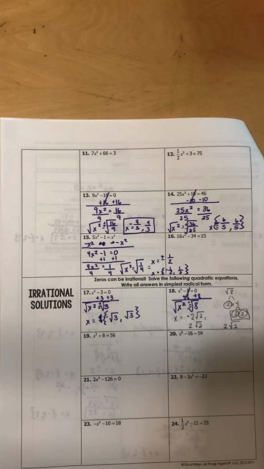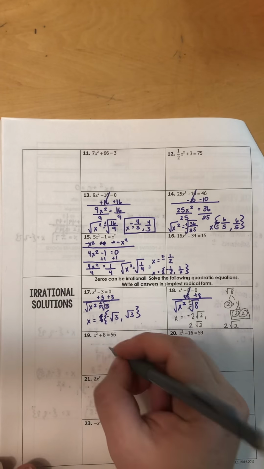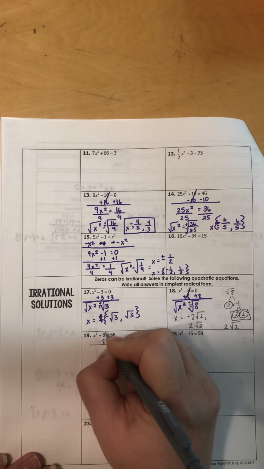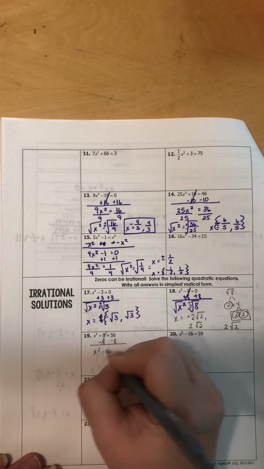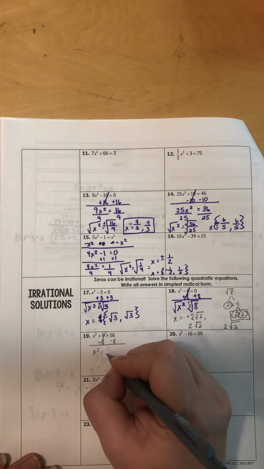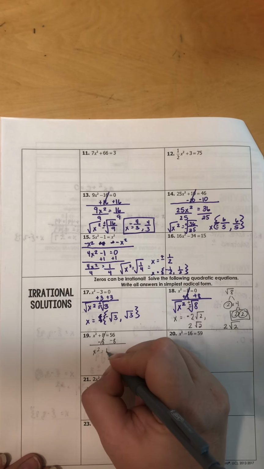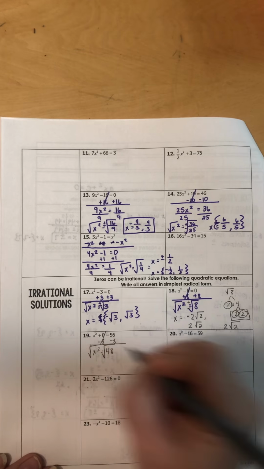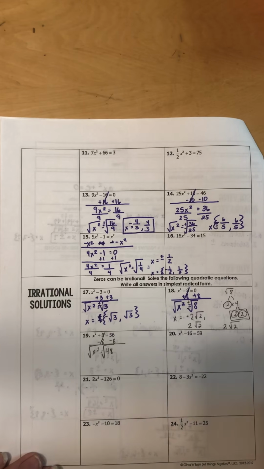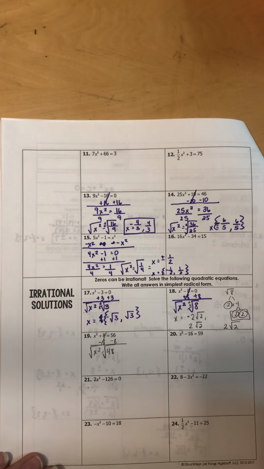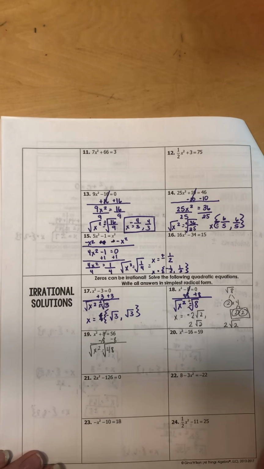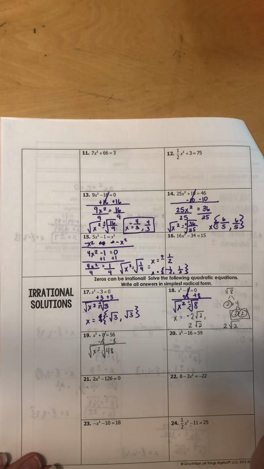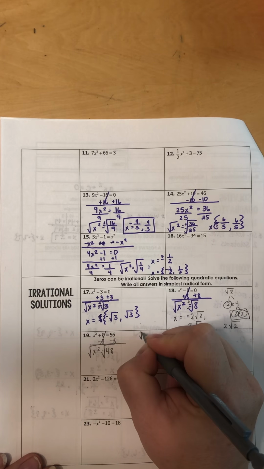Let's do number 19. Subtract 8 from both sides. X squared equals, 56 minus 8 is going to be 48. Okay, I'm taking the square root. So 48, one number times itself does not equal 48, so that's why we're going to prime factor it. Okay, so we have 48.